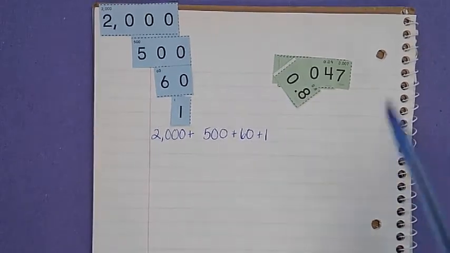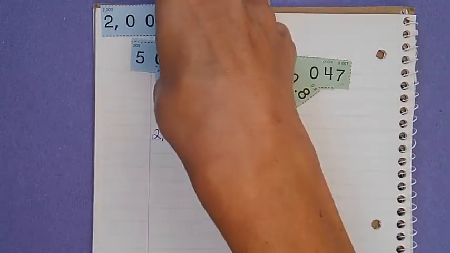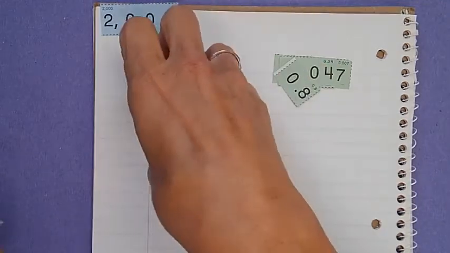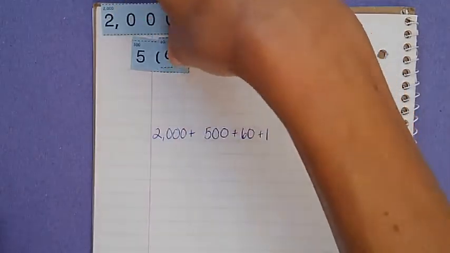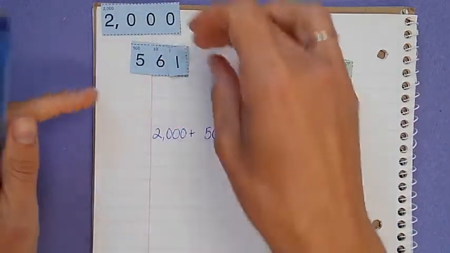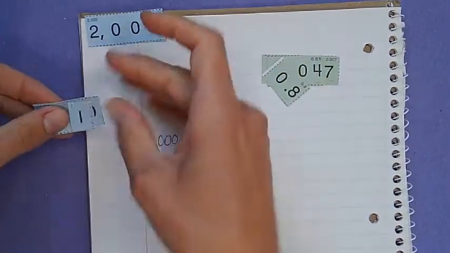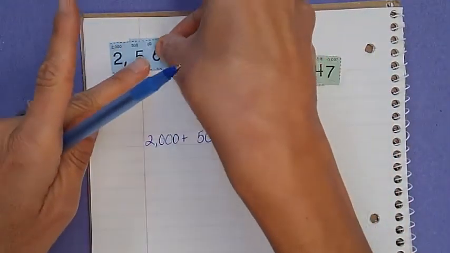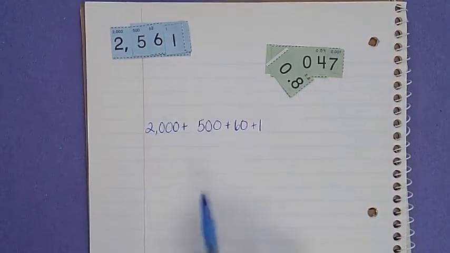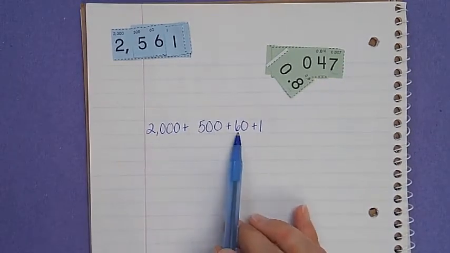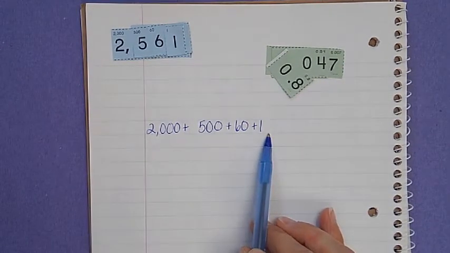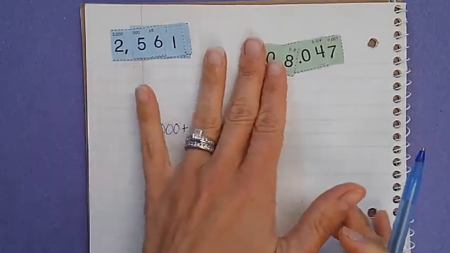And if I put those together, I would have 2,561. And that's the number that we started with. So when we put them back together, this is what it looks like in standard form. 2,561. Okay, now I have to do my decimal part.